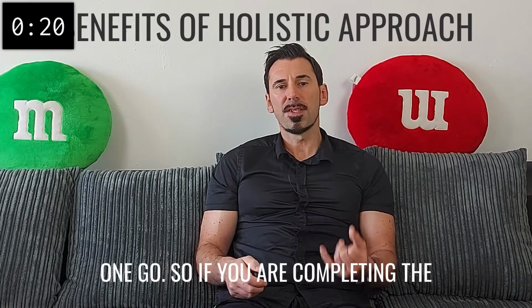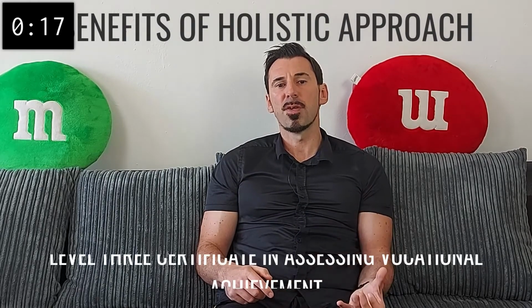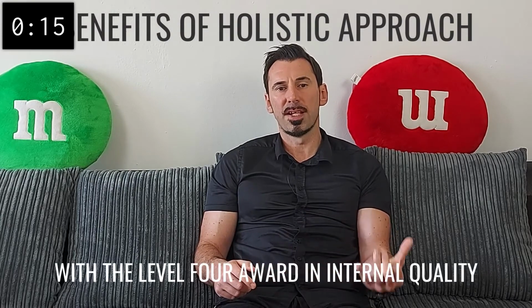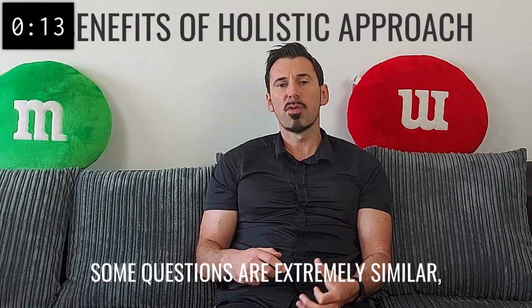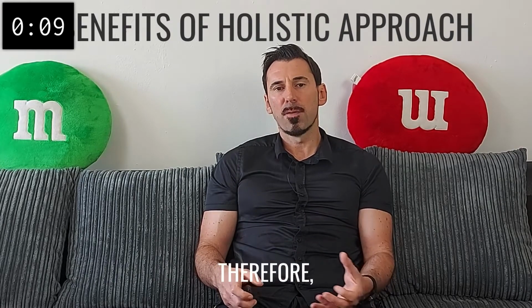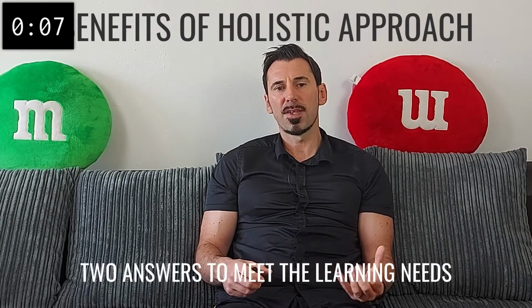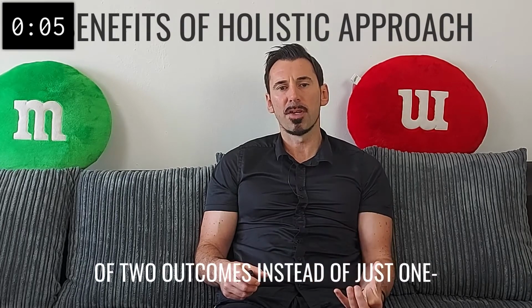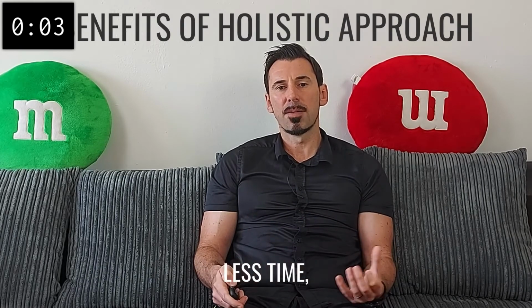So if you are completing the Level 3 certificate in Assessing Vocational Achievement with the Level 4 award in Internal Quality Assurance, some questions are extremely similar but with slight changes to the verb requirements. Therefore, learners are better off tweaking 1 or 2 answers to meet the learning needs of 2 outcomes instead of just 1. Less time, but the same result.